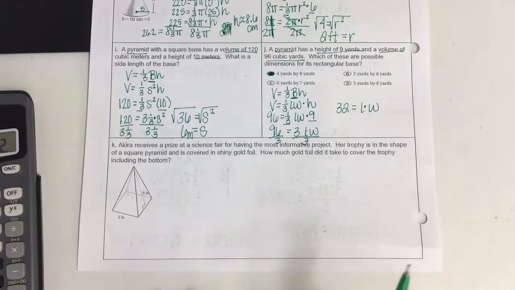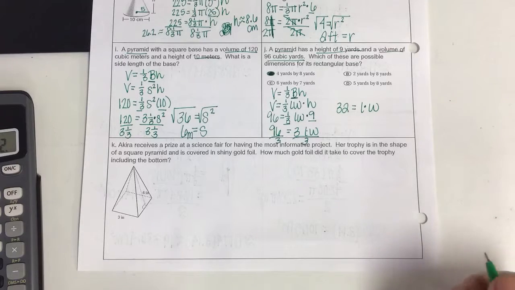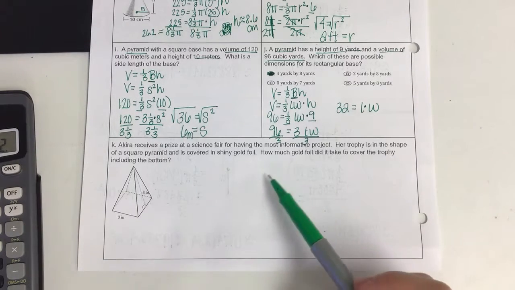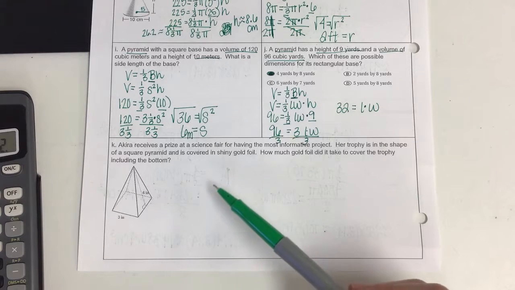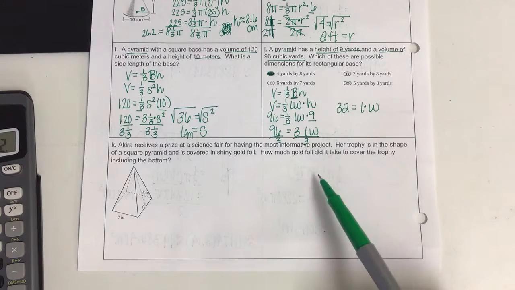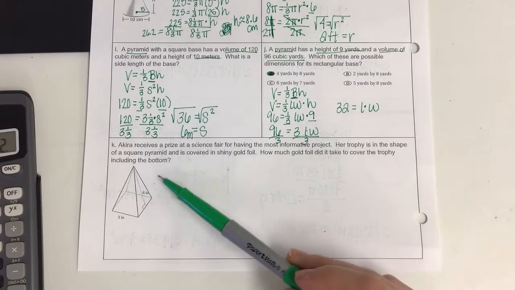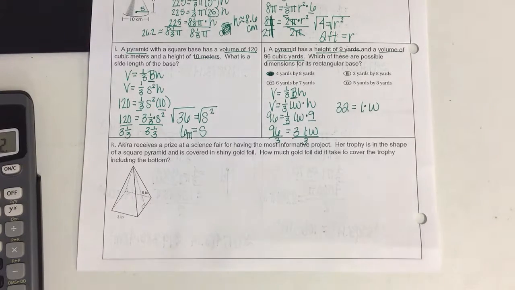Letter K. Erica receives a prize at the science fair for having the most informative project. Her trophy is in the shape of a square pyramid and is covered in shiny gold. How much gold foil did it take to cover the trophy, including the bottom? So guys, if I'm covering the outside, that means I need to find the area of the outside, or the surface area of this figure.